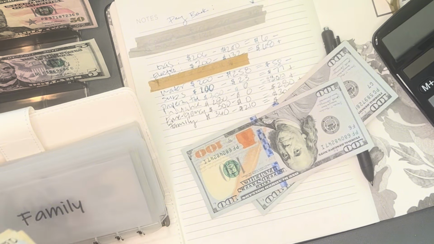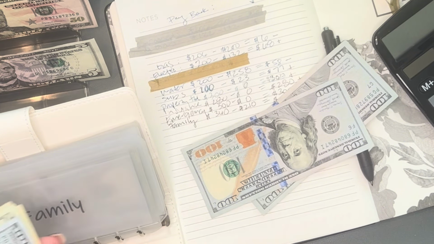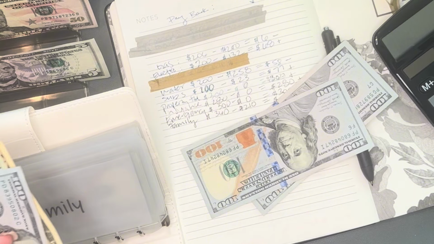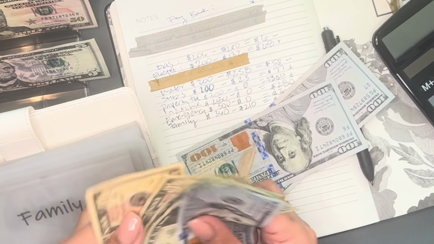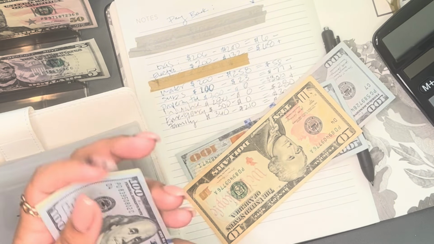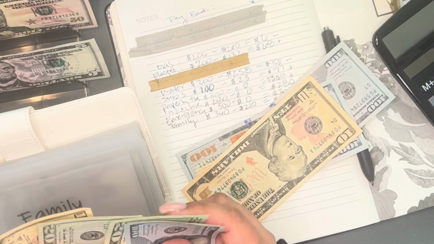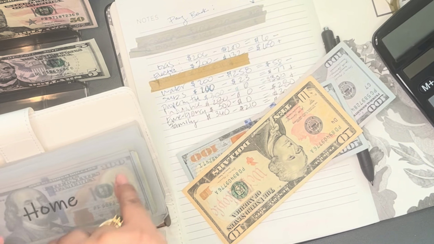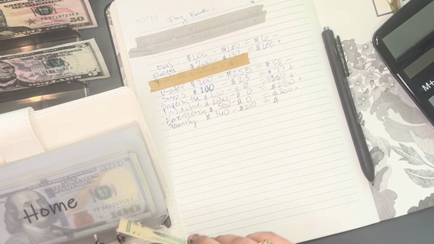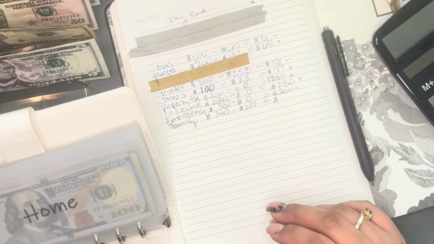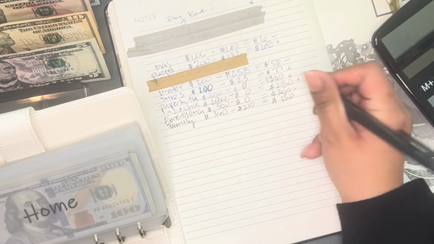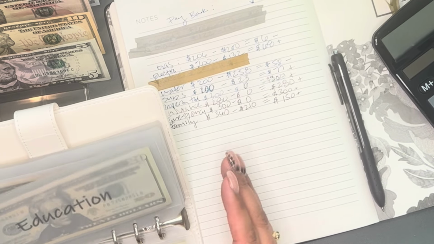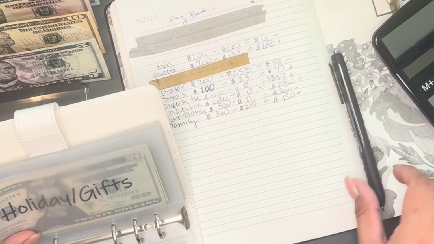Now for my family envelope, I did have a couple of expenses. I purchased some clothing items for my children, and so I need to deduct $210 from the balance I had, which was a total of $360. And I've already made the notes on my sheet here, and I'm trying to work out the breakdown of the money. So I think it looks like this. So again, I spent $210 and I'm paying myself back $210, and I have a balance of $150 in that envelope.